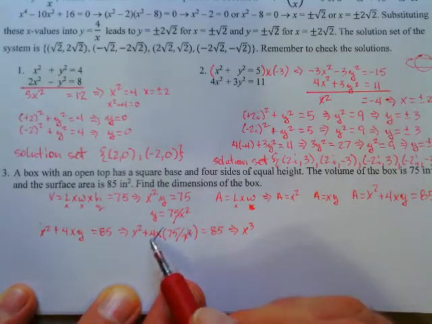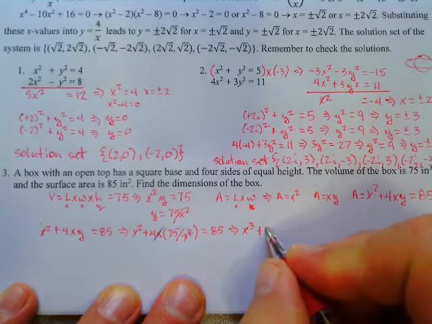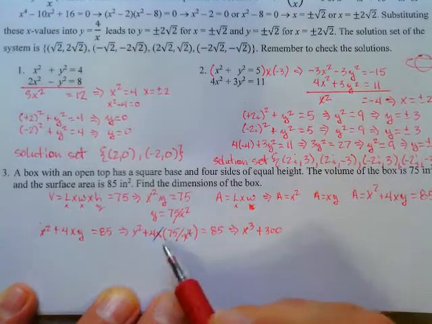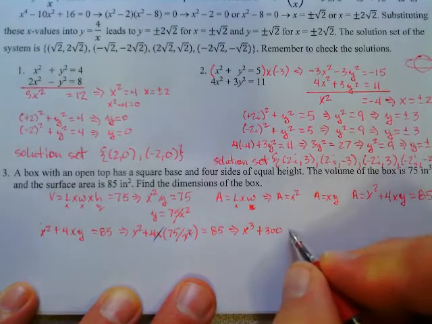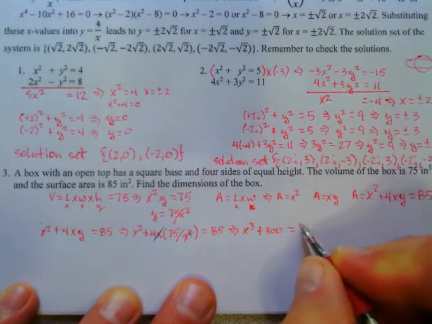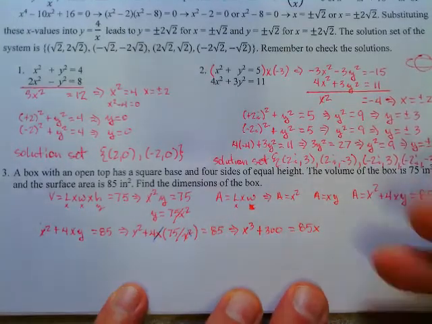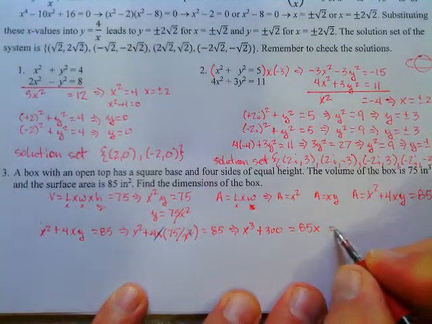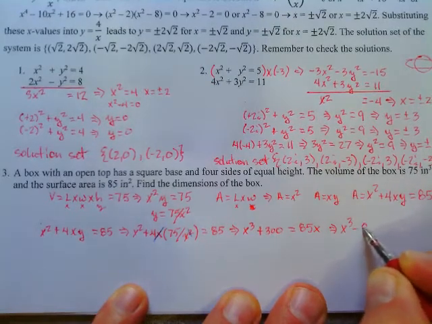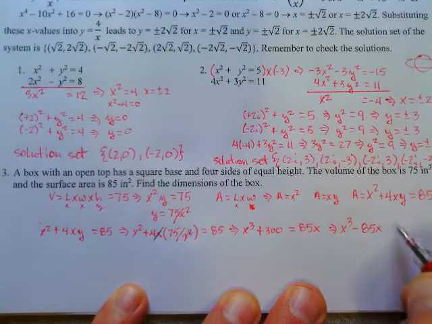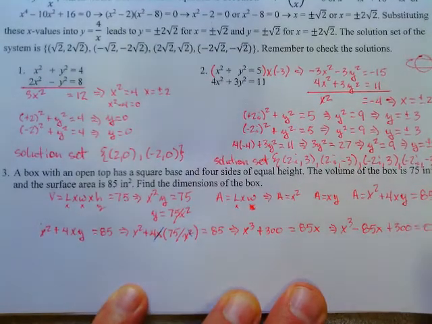Now again, this is 4 times 75, so that's 300. Since we multiplied by the x, we got rid of the 1x that was still down there, and on the other side we will have 85x. Or if we want, we can change this into x cubed minus 85x plus 300 equals 0.